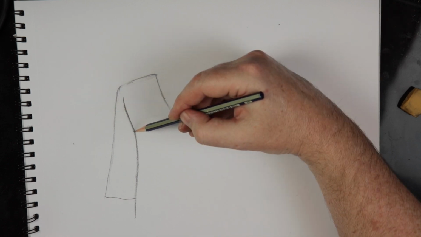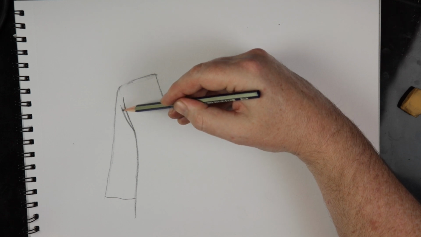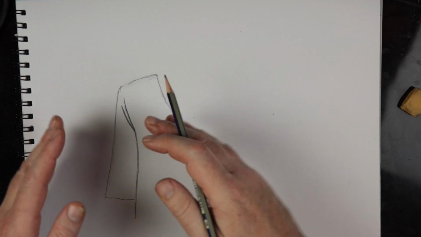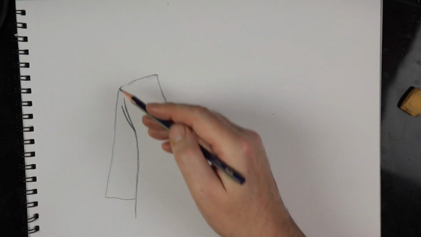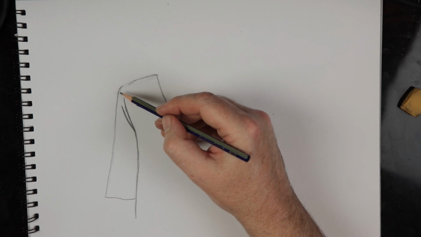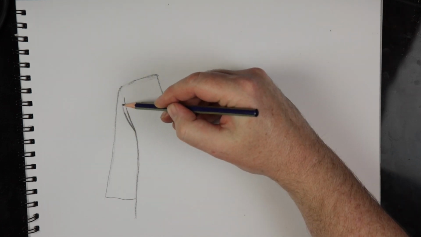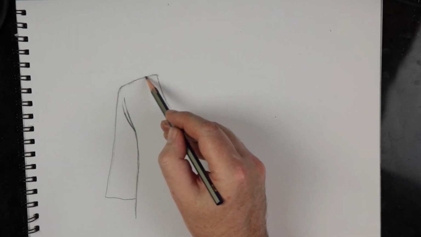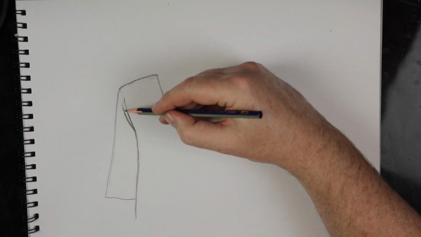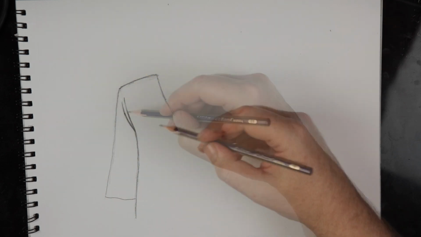I'm going to go ahead and put in a half lock fold right here, right under the arm. That's going to give the impression that this fabric has folded in on itself at the arm. And then our anchor point is up here at the shoulder. So this fold line, I should actually try and get its direction headed right towards the point of that shoulder. That's the tension point. So let's get our fold lines heading that way.